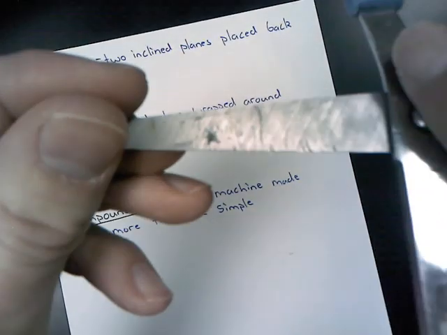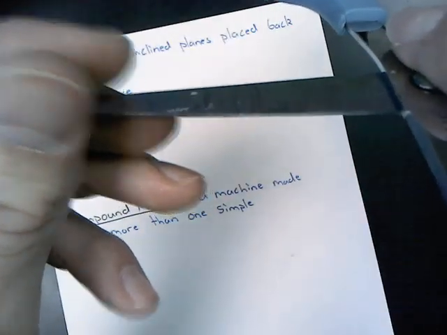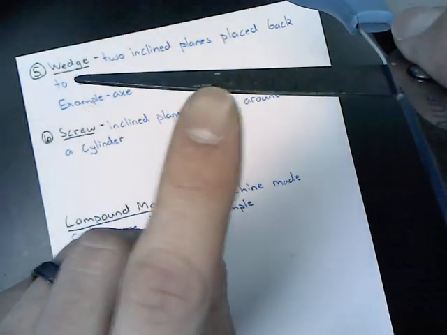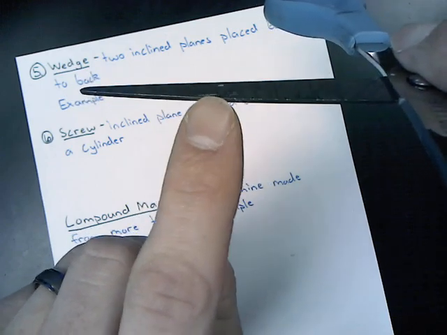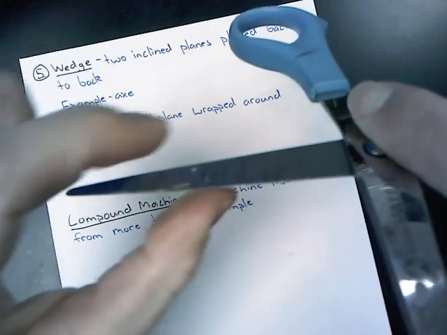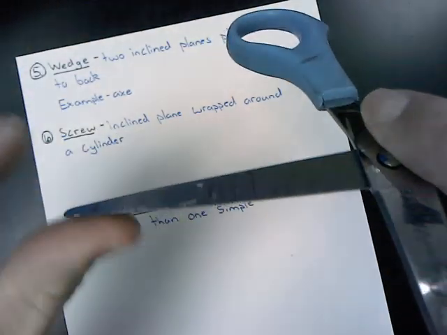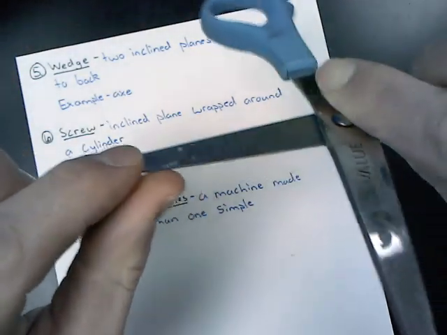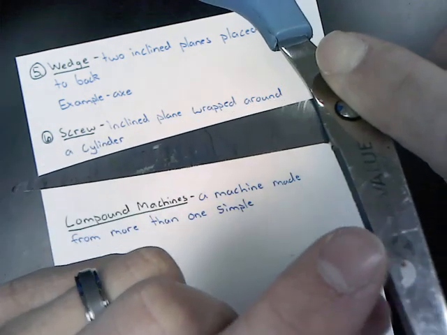Now, what we have here also, if you look really closely at scissors, and I don't think the video is going to do justice, oh, there it is. This also has a wedge that is used for cutting. There are two sloped sides, or two sloped inclined planes, on these particular blades. Look at that wedge right there.